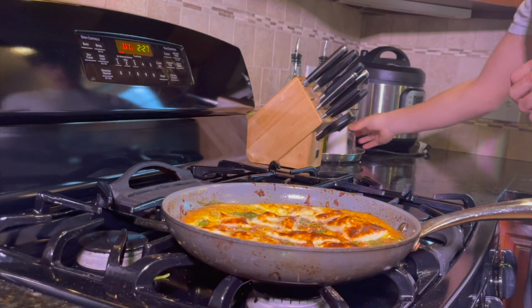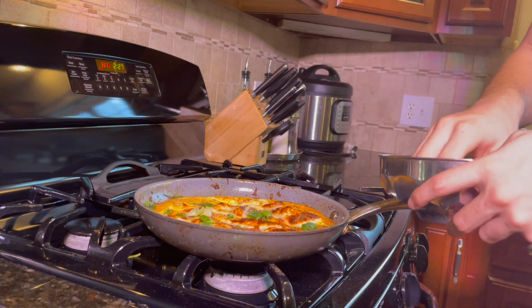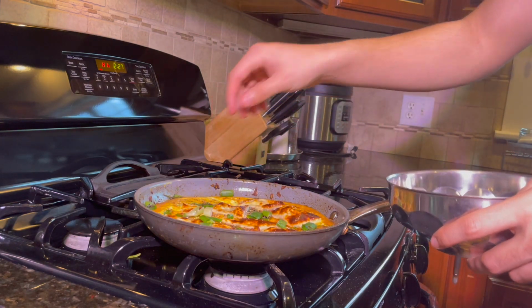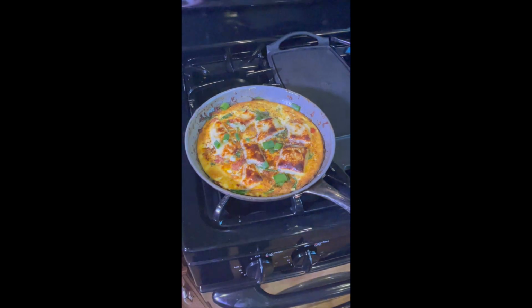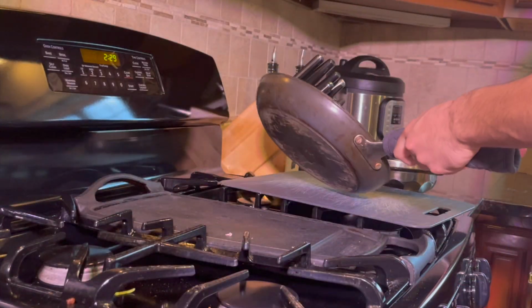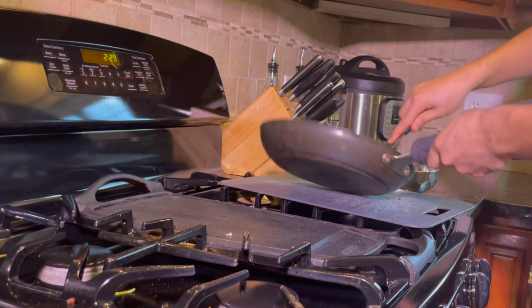To finish, add some sodium chloride, pepper, and cut scallions to the top. Dislodge with your bendy spatula, and I prefer to serve the frittata on a cutting board instead of a normal plate.